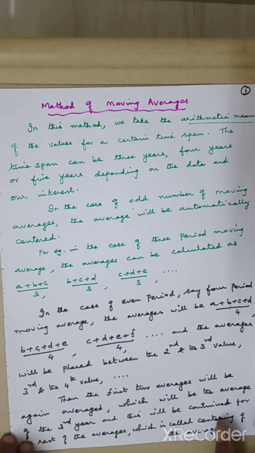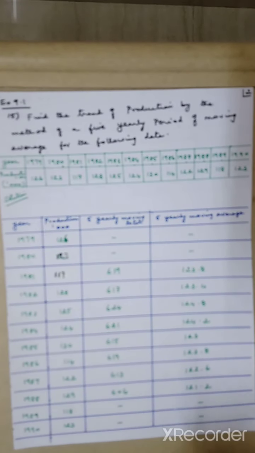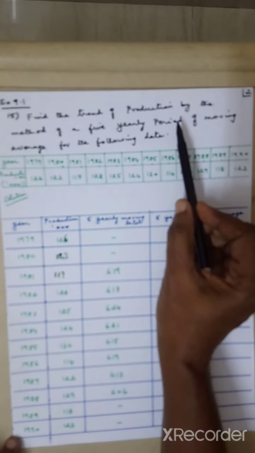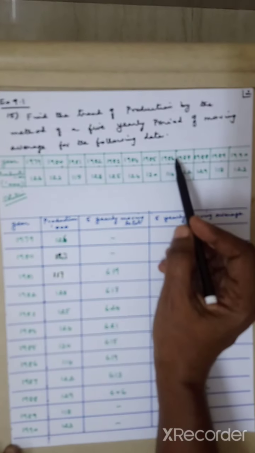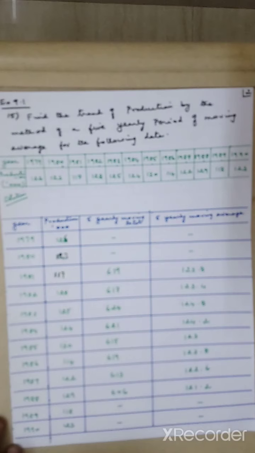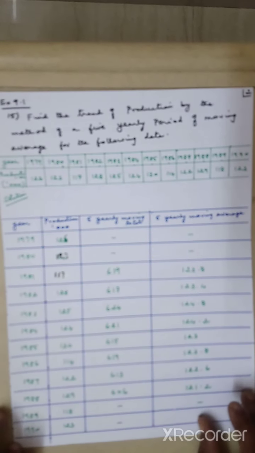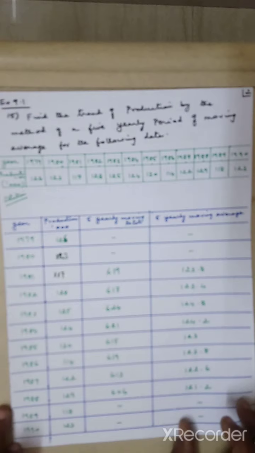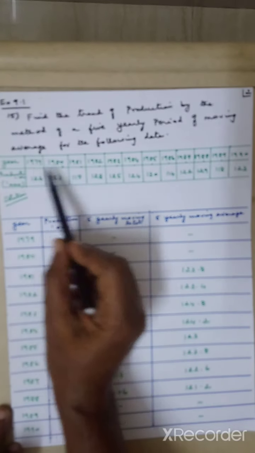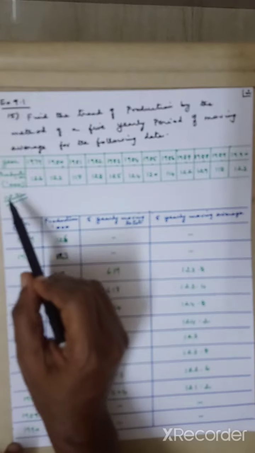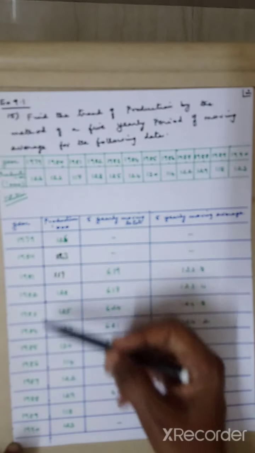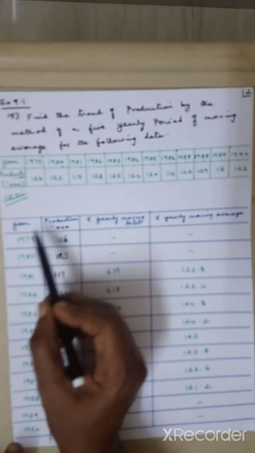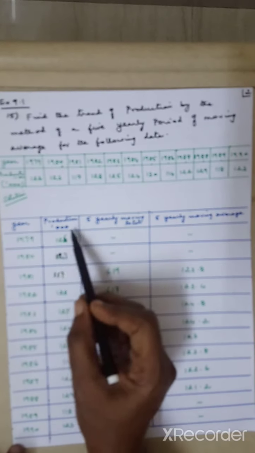If you take a problem, you will understand better. So let's go to the problem from exercise 9.1. Let's take problem number 15. Find the trend of production by the method of 5-yearly moving average for the following data. So here a 5-yearly moving average is asked, which means it is an odd number of moving averages. The years are given from 1979 to 1990, and also the production in thousands. The data is given horizontally, but we will always put it in the vertical direction. So the same data I have put in the vertical direction for the year and the production.